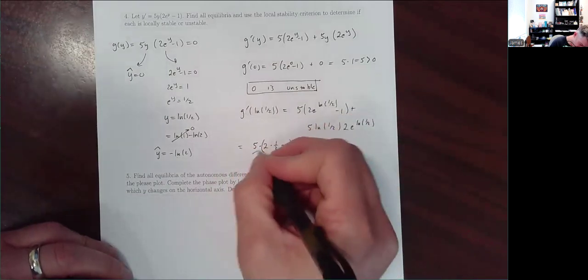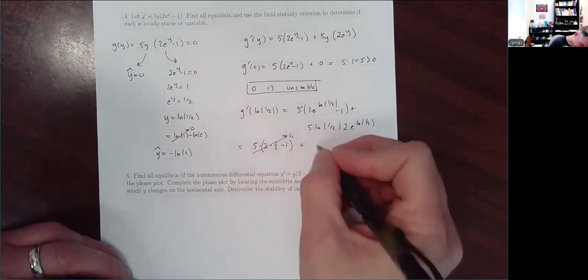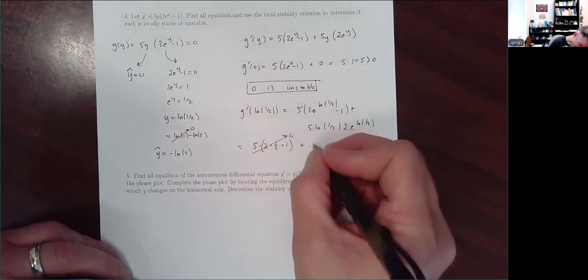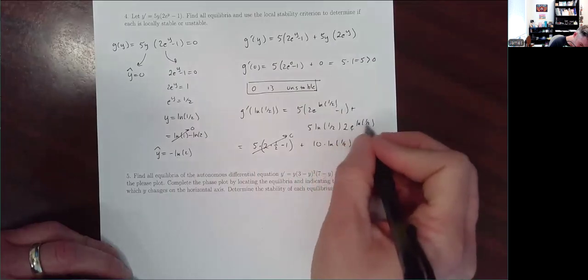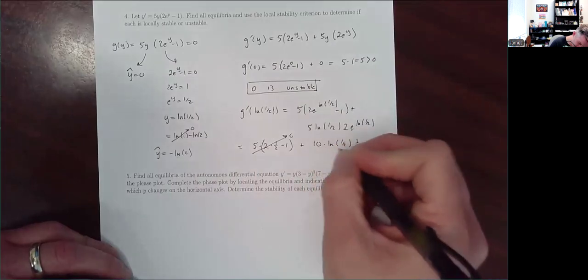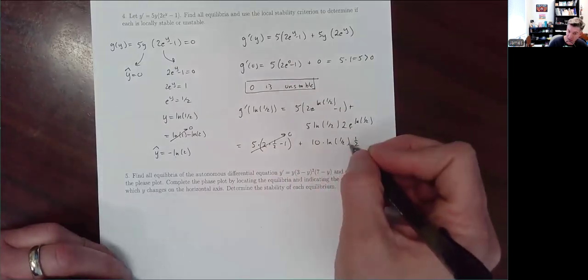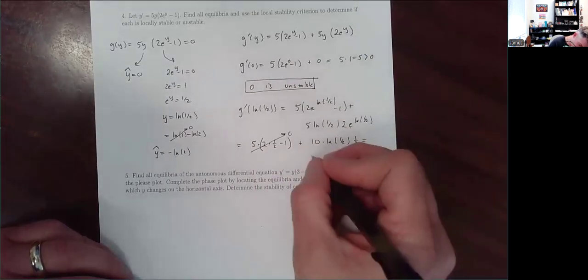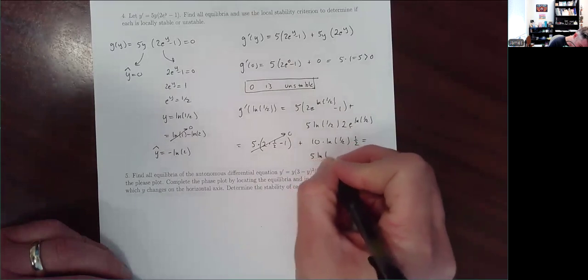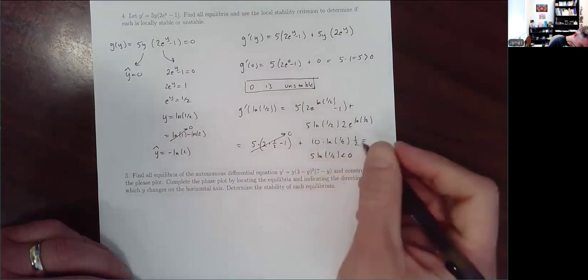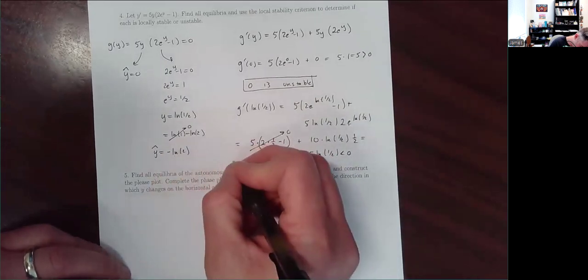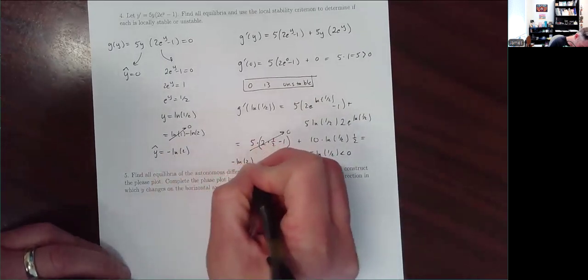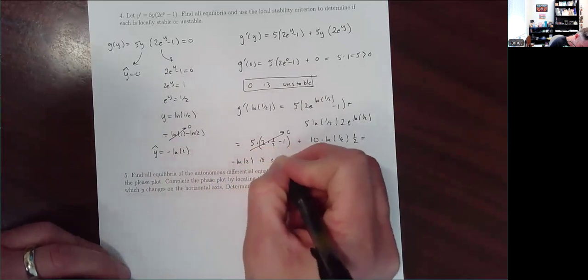That's going to be 0 plus 5 times 2 is 10 times natural log of 1/2. And e to the natural log of 1/2 is 1/2. And natural log of 1/2, as we saw before, is negative. So this is going to equal 5 times natural log of 1/2, which is negative. So we know that this one is going to be stable. So negative natural log of 2 is stable.